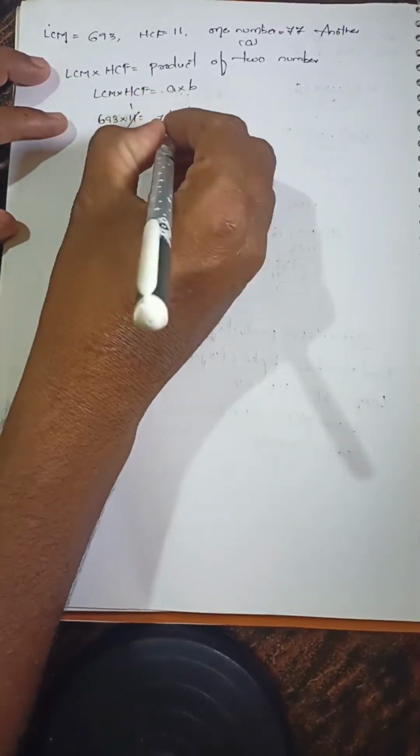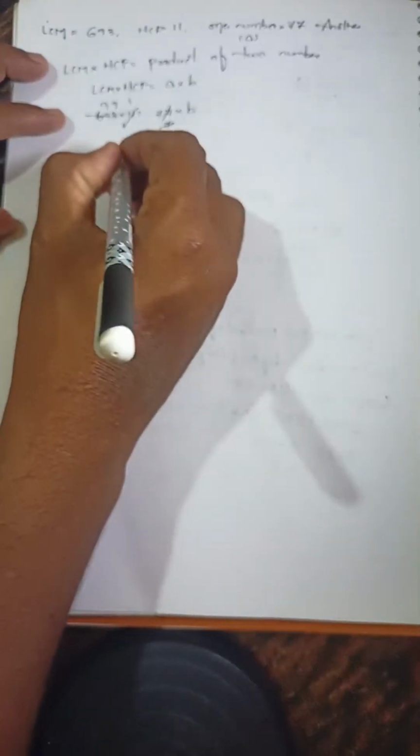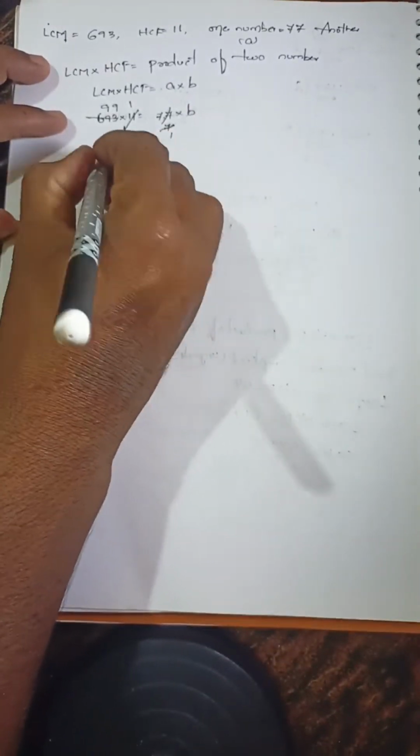As we know, 11 one times, 11 7 times. Here also 7 one times, 7 9 is 63. So what is the B value? We are going to get 99.